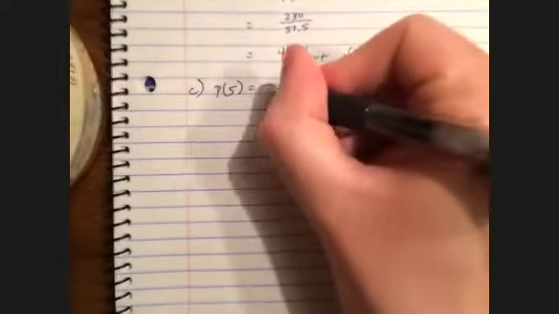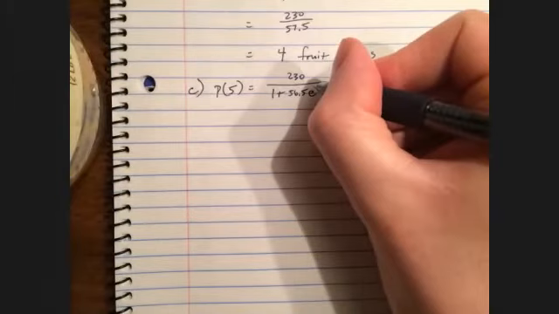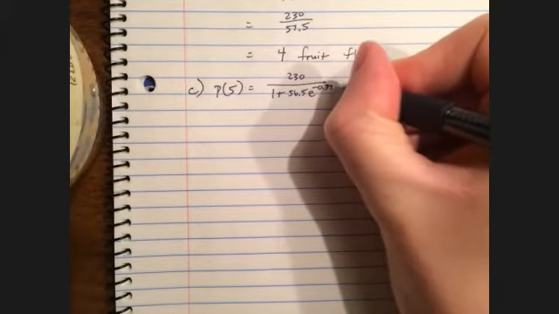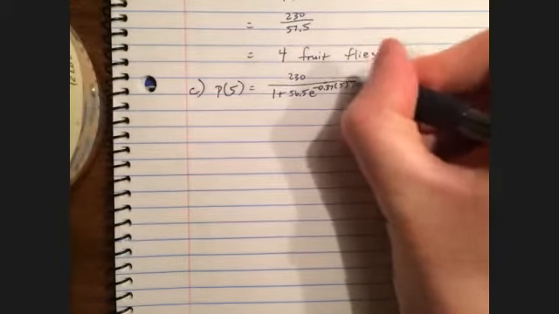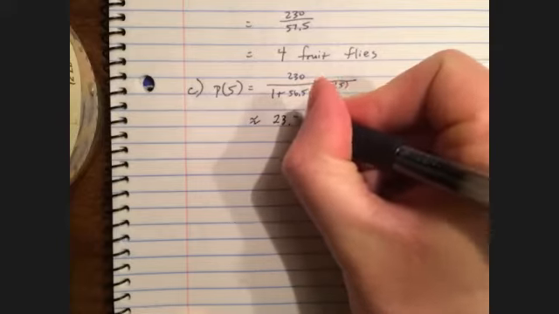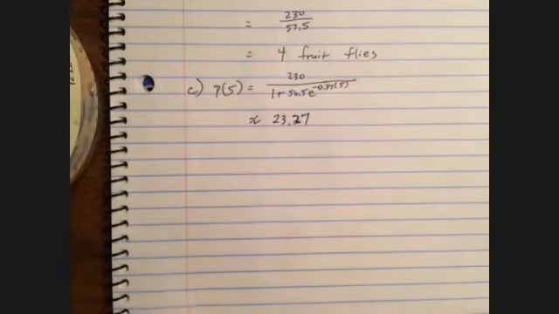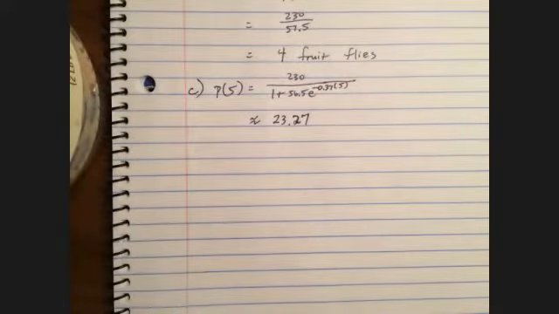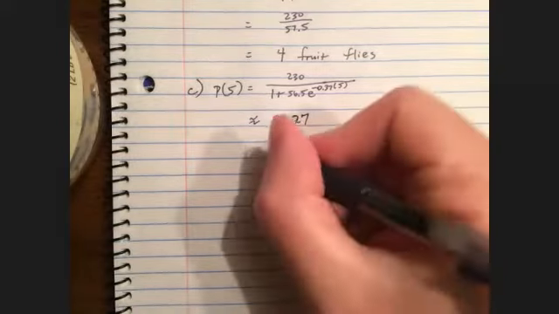Same thing, 230 over 1 plus 56.5 e to the negative 0.37 times 5. We can put all that in our calculator, and I think you get a decimal around 23.27. So essentially we're going to have 23 flies after 5 days.